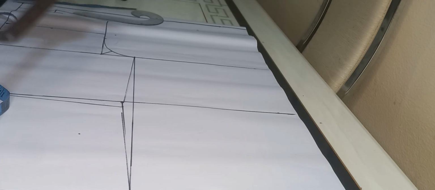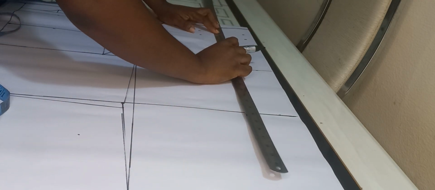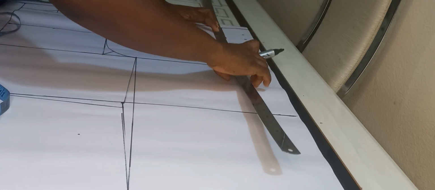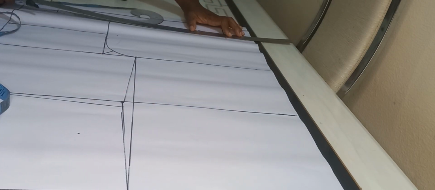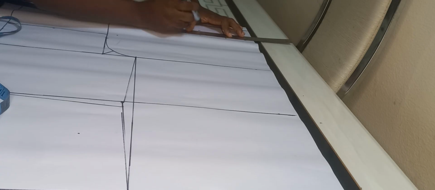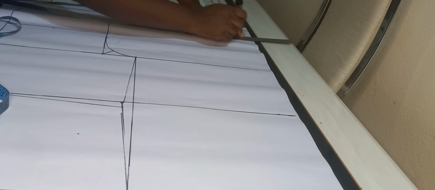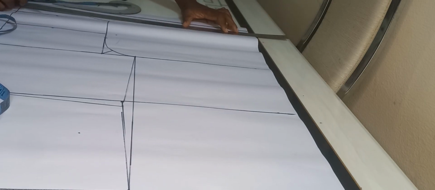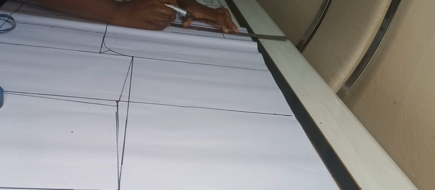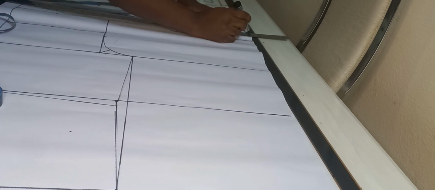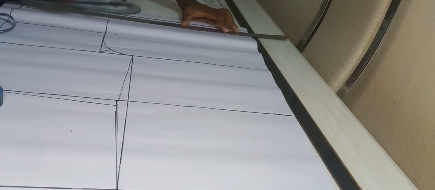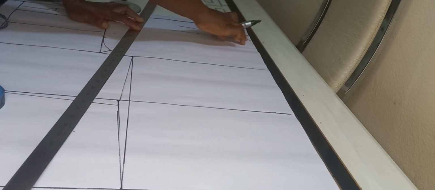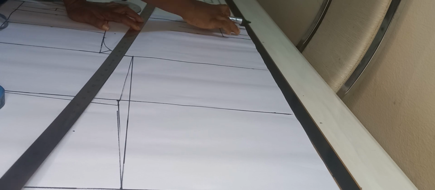Okay, so I will come here, connect these points, come here, connect these points. I'm extending these lines out of this box here. This is my neck depth, which I say I use constantly.